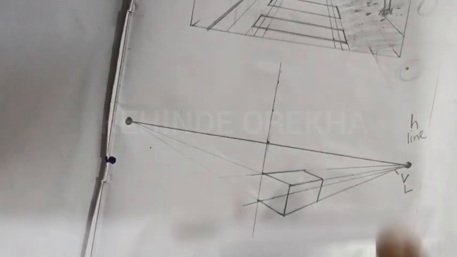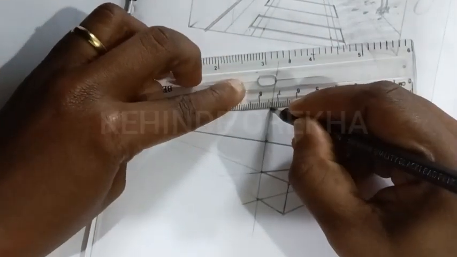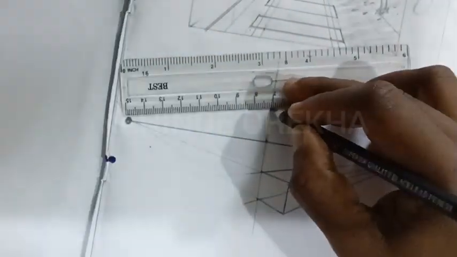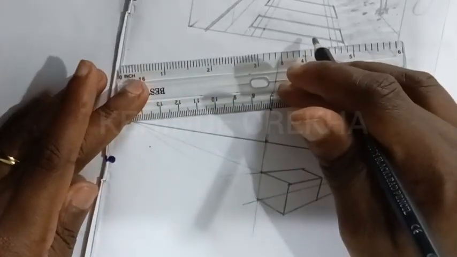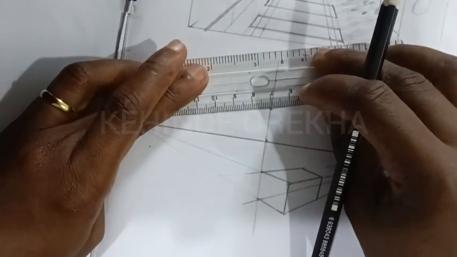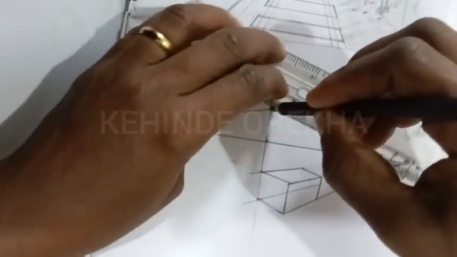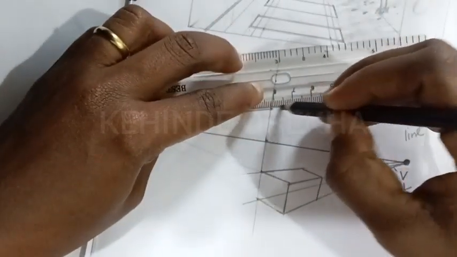And let's draw this box upward. So I come to this point again at the top. I'm going to draw from here to here. Let me extend it a little bit.